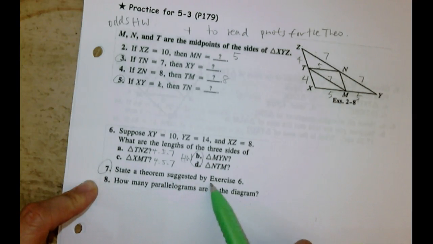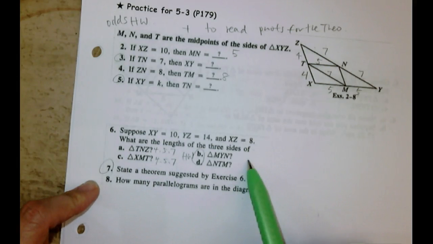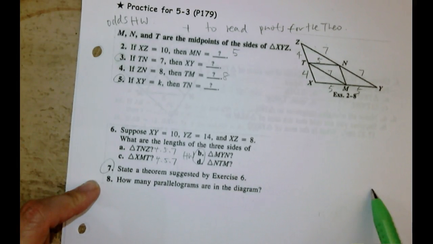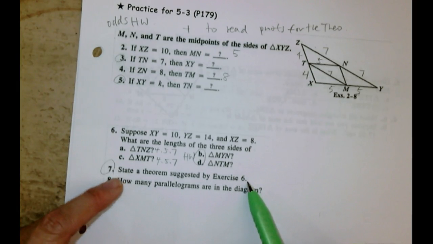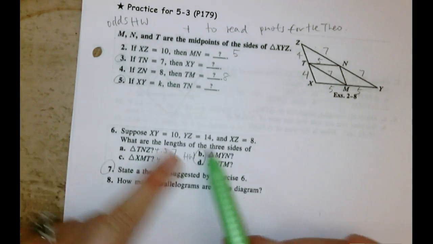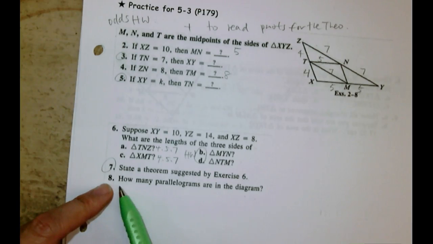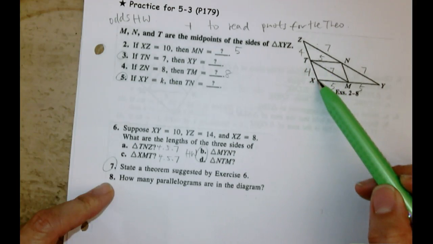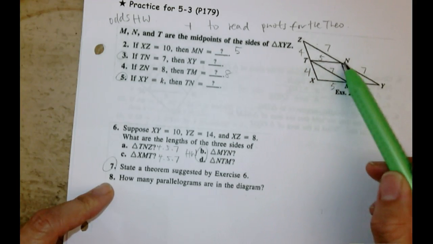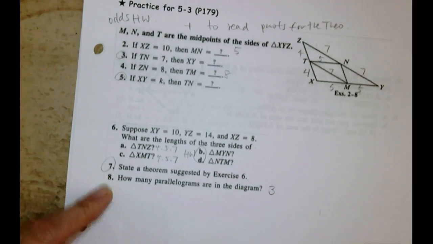State a theorem suggested by exercise 6. So based on this result, you have to spell out what theorem this would prove. It's not a theorem in the textbook, but after you do this, you can prove this theorem. Okay, all right. And 8, how many parallelograms are in the diagram? All right, so there is one here, and there is another one here, and there's another one here. So I think it's 3. Okay, we are done.